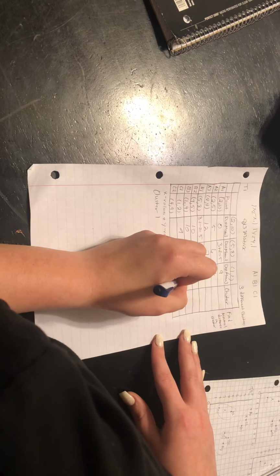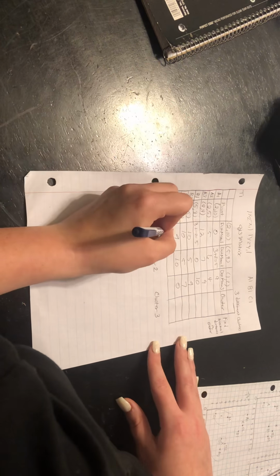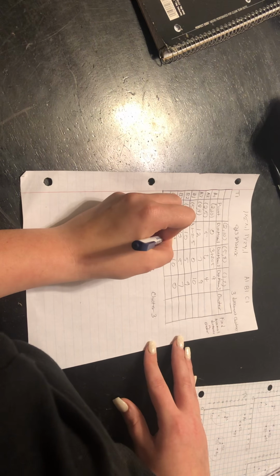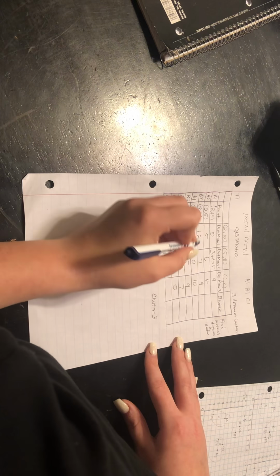And then this is 1 minus 2 is 1, and 2 minus 2 is 0. And then 4 minus 2 is 2. 9 minus 10 is 1, so that's 3. And then this is negative 1, and then 1, which is 2. And then 3 and 9 is 10.